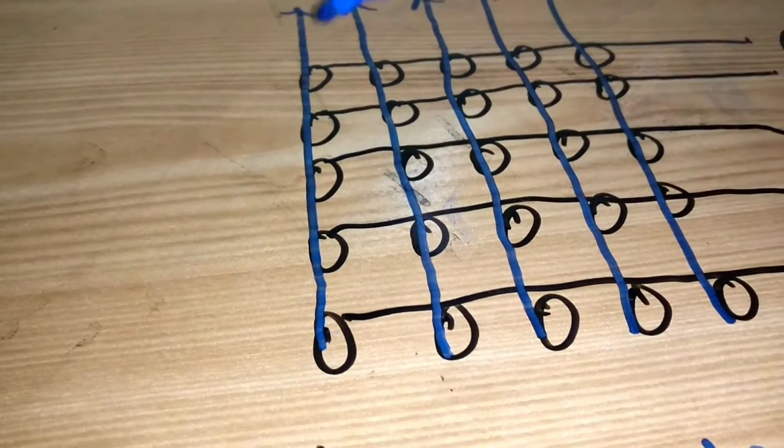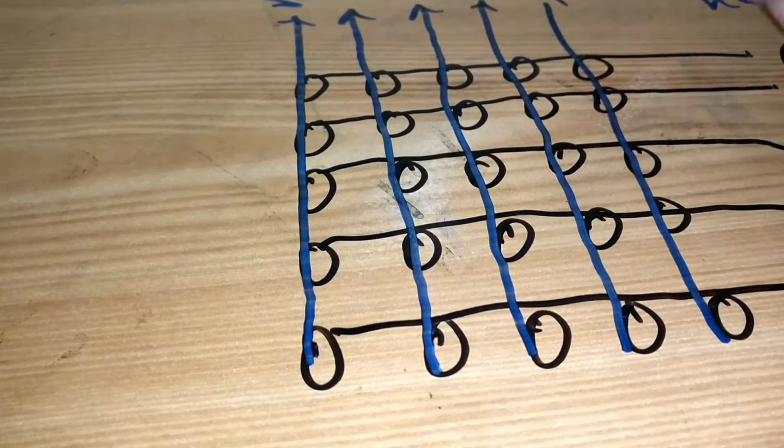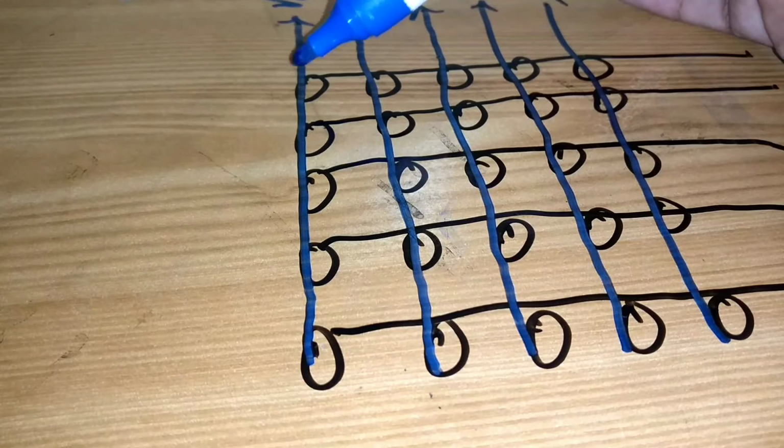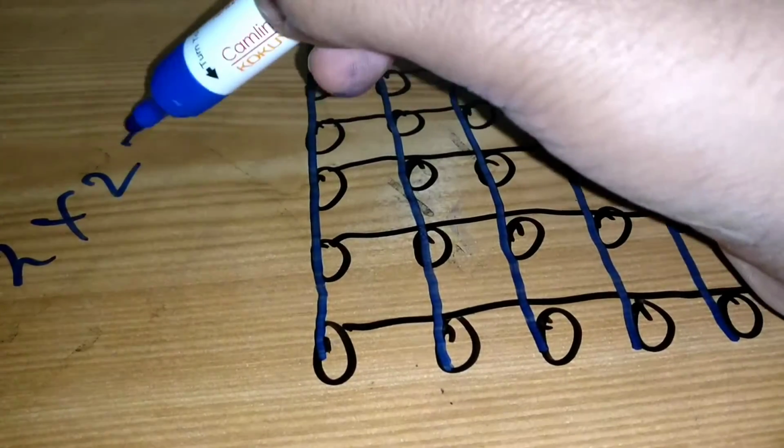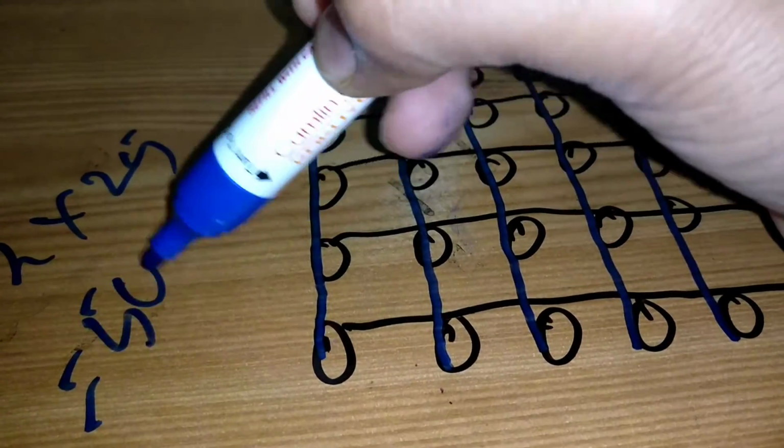If we consider all the LEDs are not connected to each other in matrix form, then the total number of pins will be, say, 2 legs of each LED, 2 into 25, there will be 50 pins used.